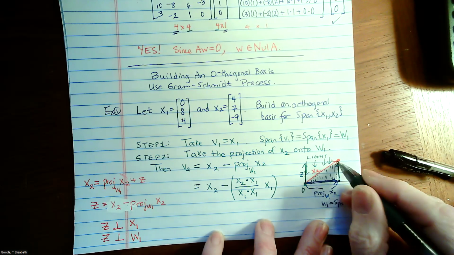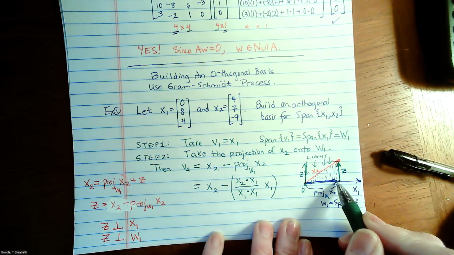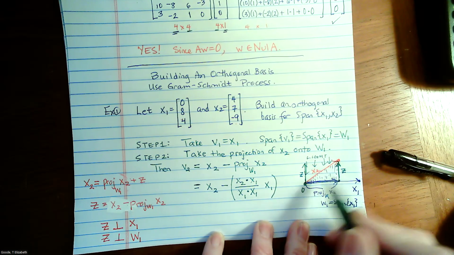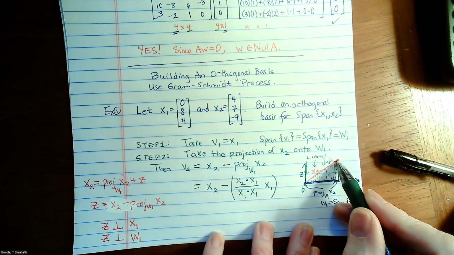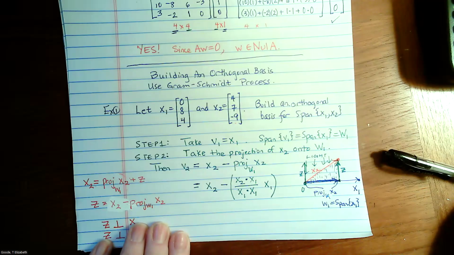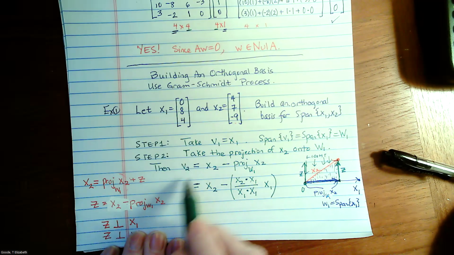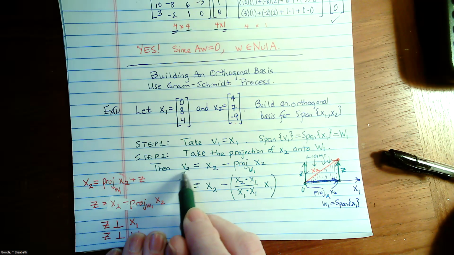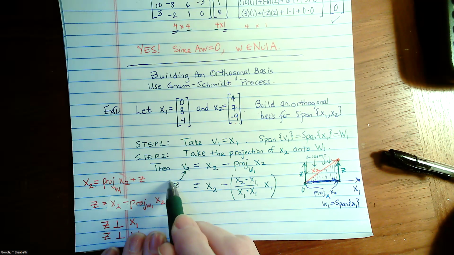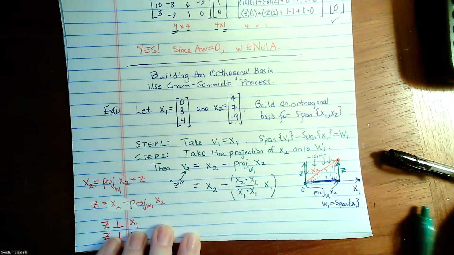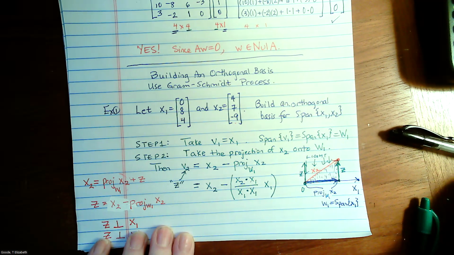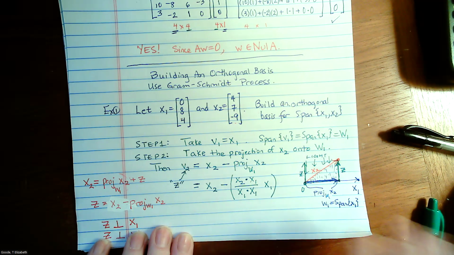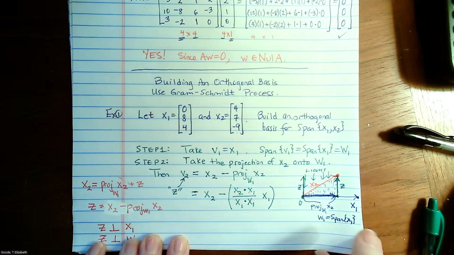We just slid it over here so you can see that this vector that's x2 is the sum of its projection onto x1 plus this orthogonal piece. So this is the z. So now we just need to do the calculation. You can see this in the book. All right, so how do we do this?